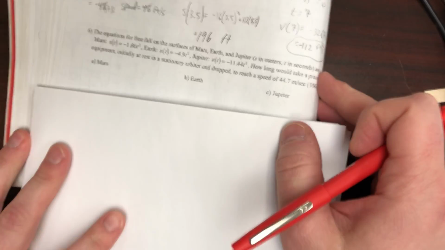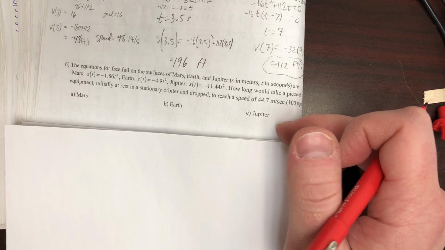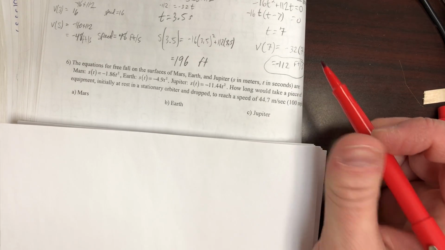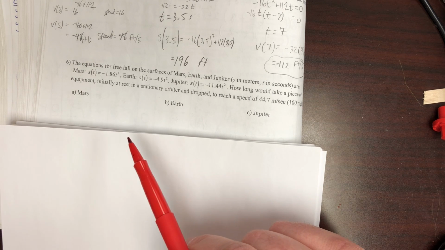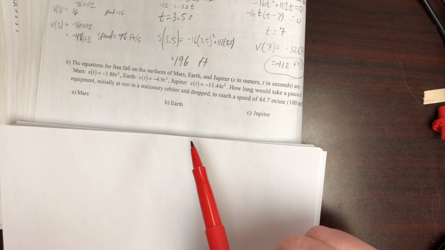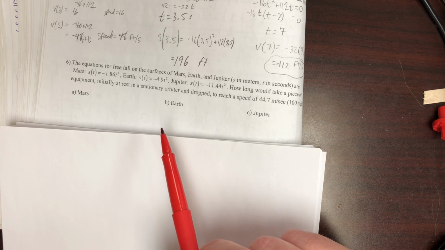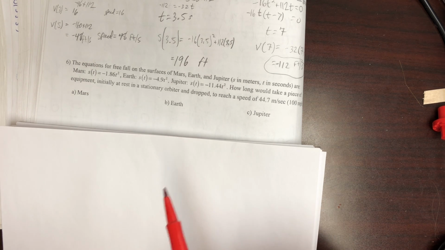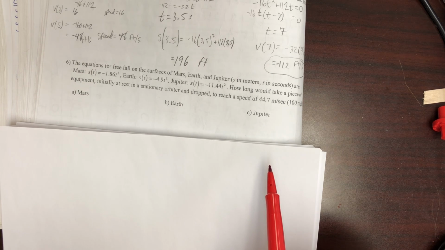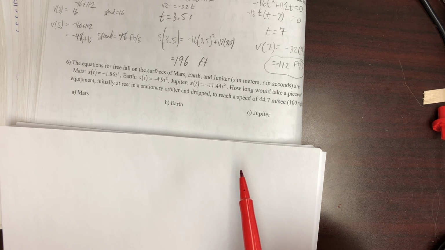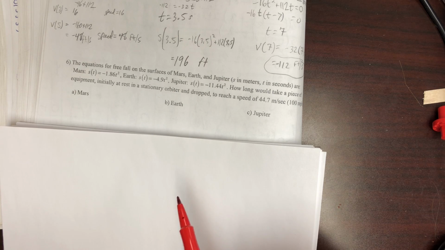The equations for free fall on the surfaces of Mars, Earth, and Jupiter, with s in meters and t in seconds, are: Mars is that, Earth is that, Jupiter's that. How long would it take a piece of equipment initially at rest in a stationary orbiter and dropped to reach a speed of 44.7 meters per second? So we want to know when the speed is 44.7.